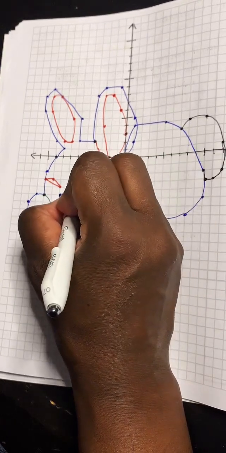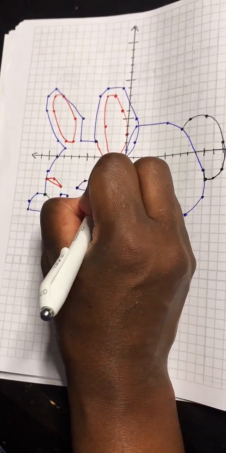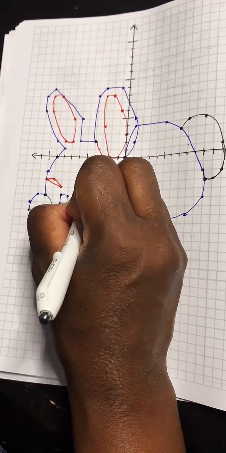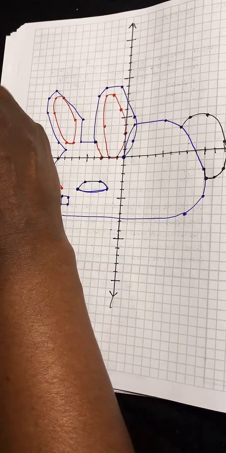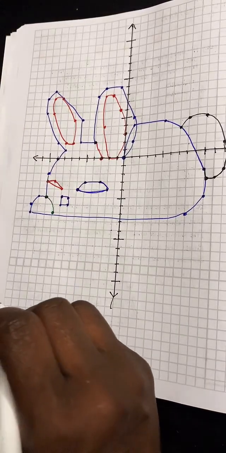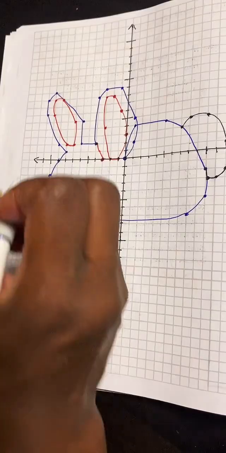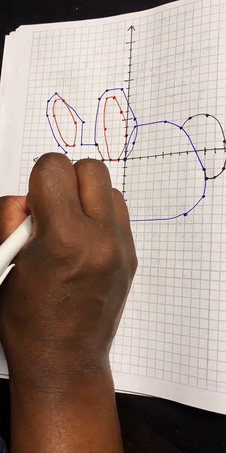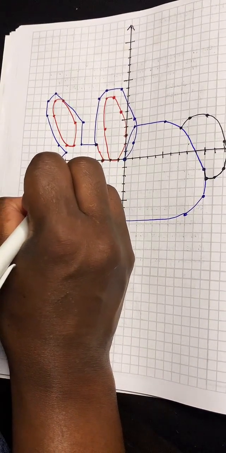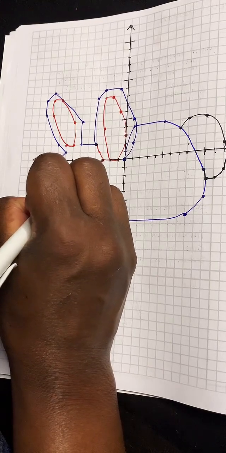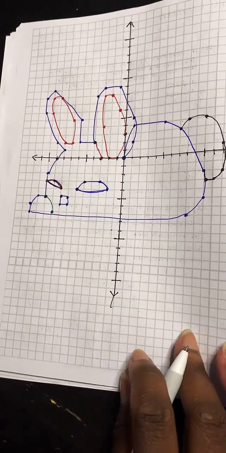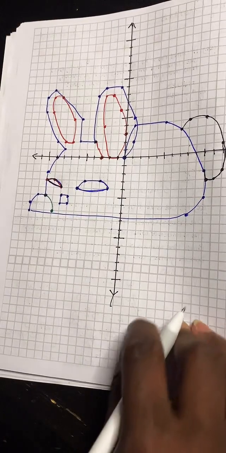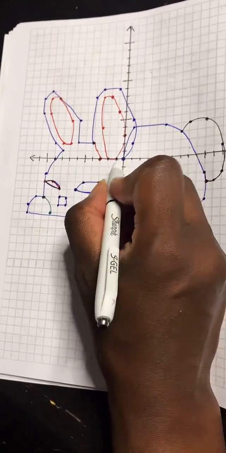Why does negative 9 have to be the same thing? That doesn't make any sense. Okay, line 9 and line 6 are exactly the same. That's weird. I have a feeling that this should be like something like this. Maybe. All right, last line.